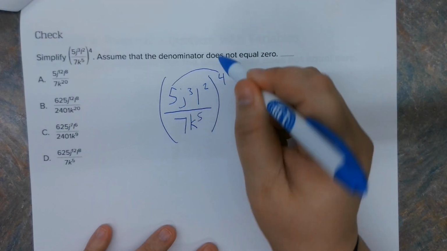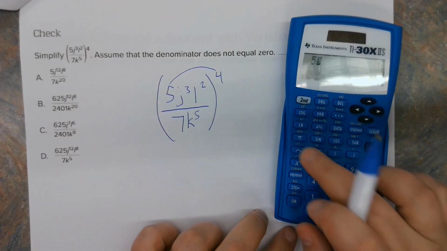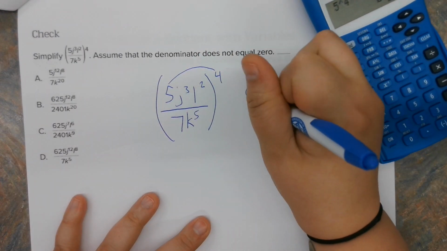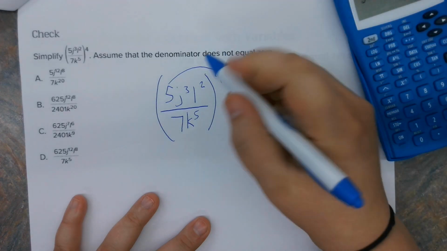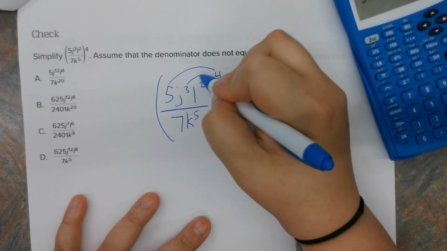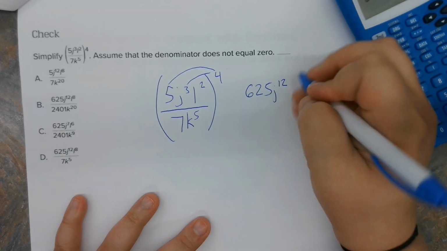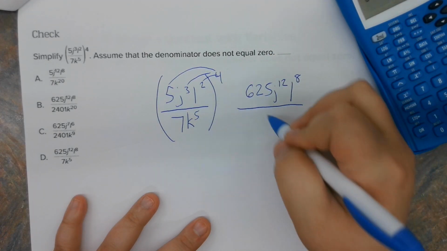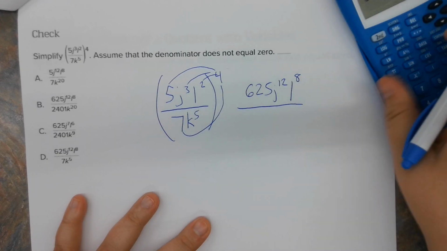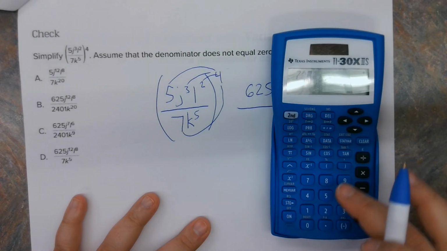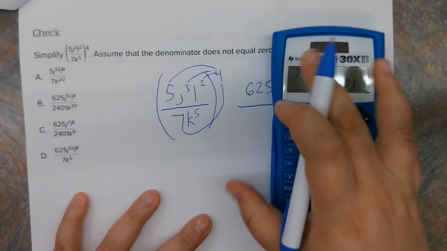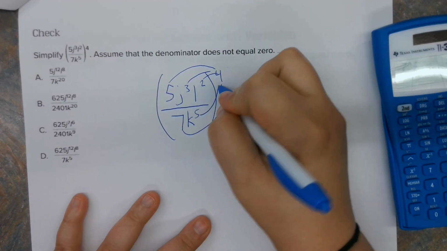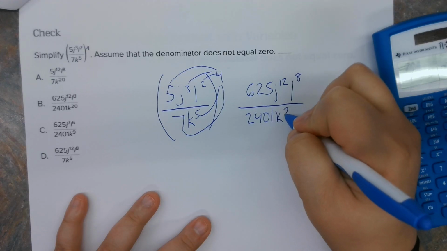I'm just going to go 5 to the 4th power is 625. So I've got 625 on top. I've got J. 3 times 4 is 12. I've got L. 2 times 4 is 8. And then I need to do 7 to the 4th power. So 7 caret 4 is 2401. And then K, 5 times 4 is 20.